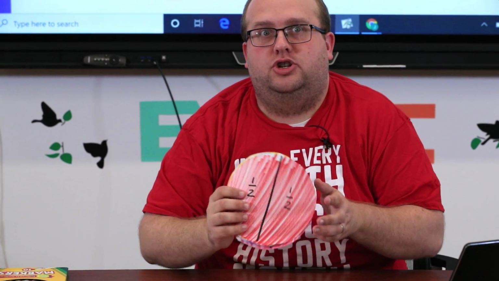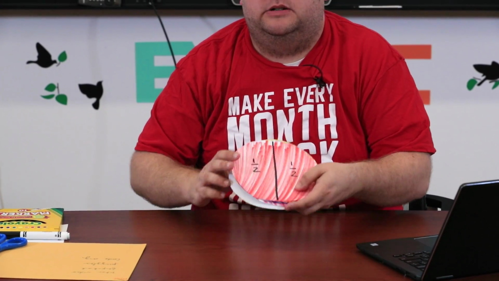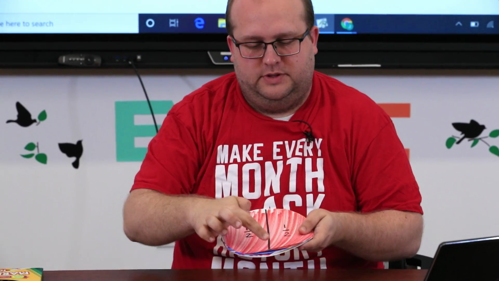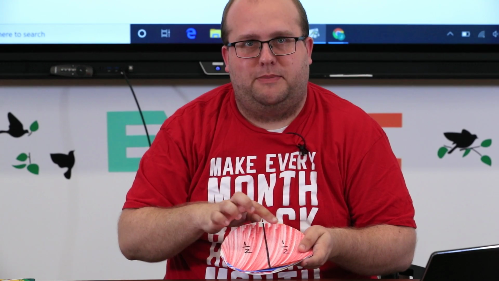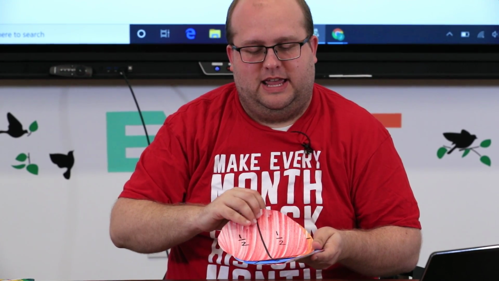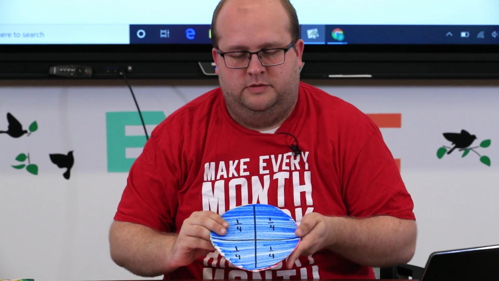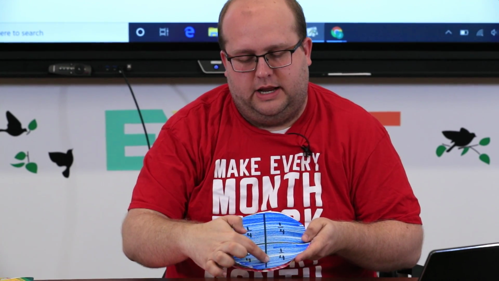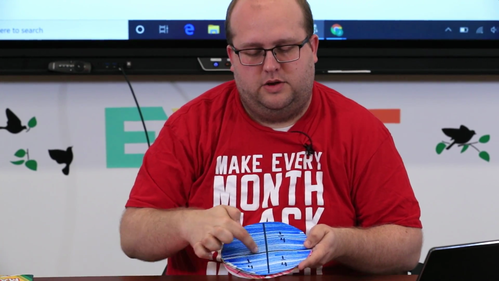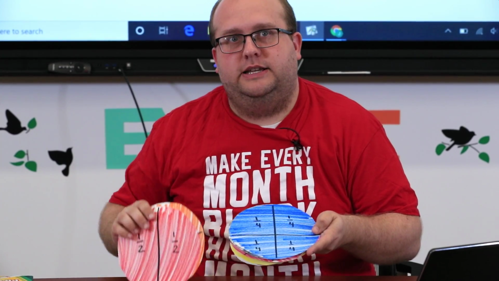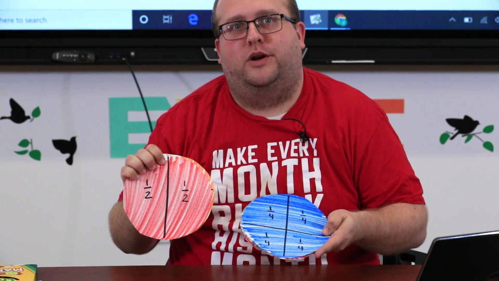So look what I did. I made sure to mark very carefully, making sure these pieces are equal. So I drew a line down the middle, and I made half. And then the other one I want to show you is 1/4. I drew a line down the middle, drew another line across. I have 4 equal size pieces. Now these are our standards, half and 1/4.